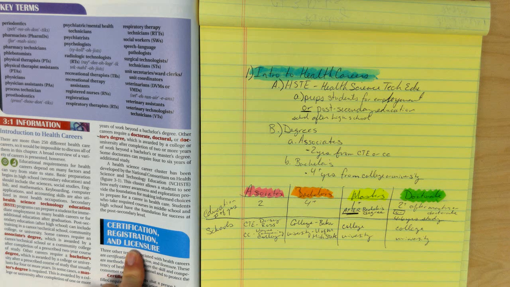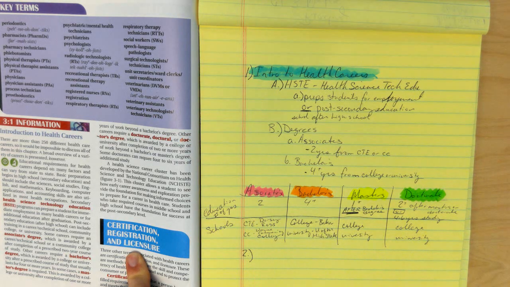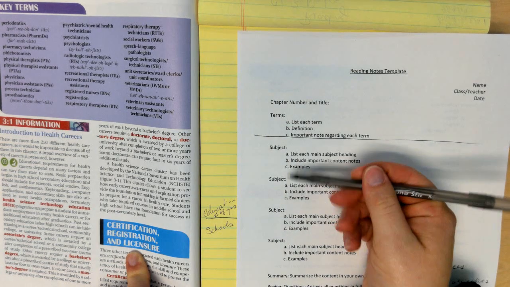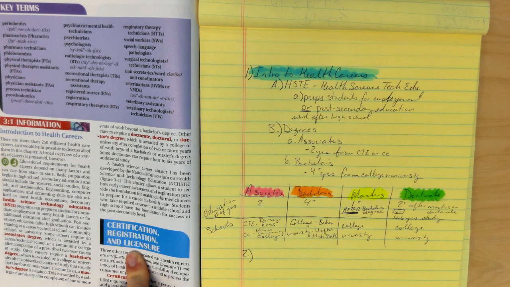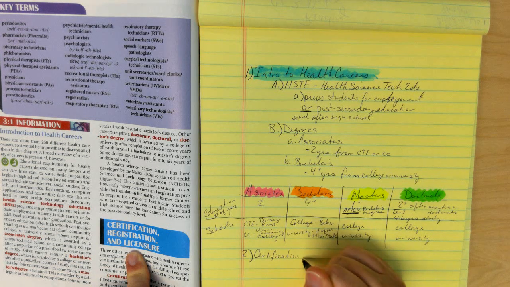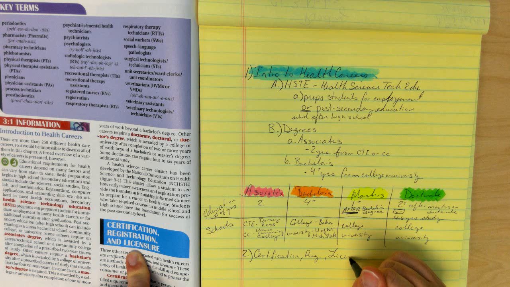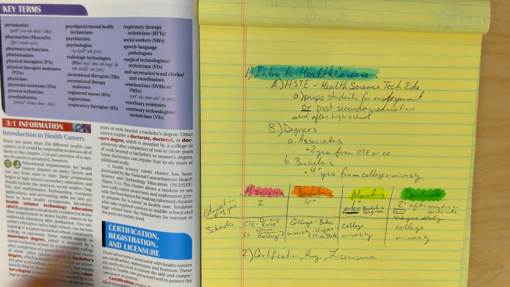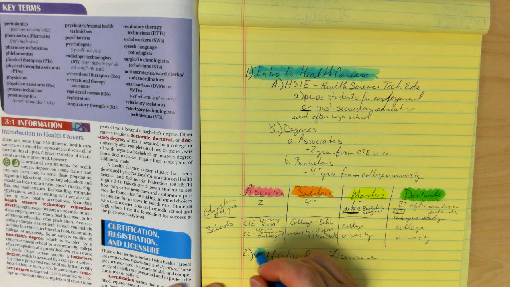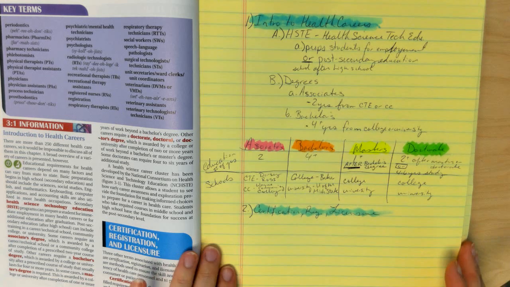Next one, certification, registration, and licensure. It's in blue. I am going to make number 2, because it's another heading, another subject. We just keep going right on down the line. So this is certification, registration, I know REG is short for registration, and licensure. It's blue, so I'm going to make it blue. You can make it whatever color you want. If you want to do colors, you don't have to do colors.